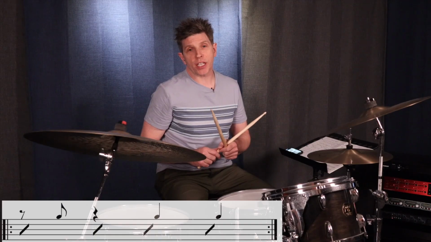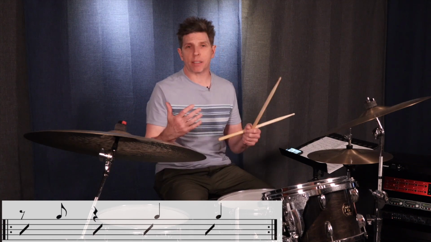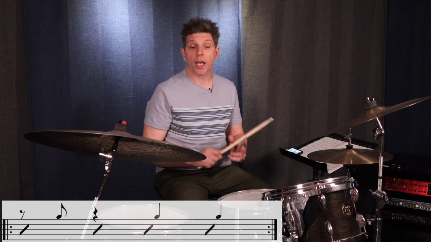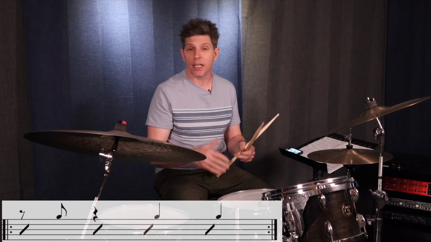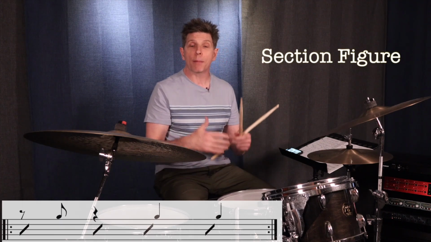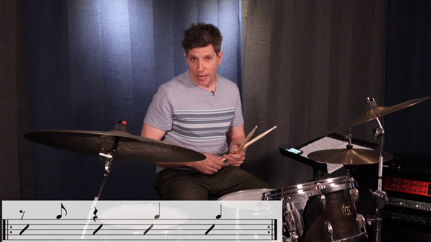All right, let's check out this next figure. You've got the and of 1 and then 3, 4. So this is a classic place where I might play the snare drum on the and of 1 and then play boom, crack: bass drum on 3, snare drum on 4. Going back to our bass, snare concept of doing that. You don't always have to do it that way, and there may be better ways, but I like this. So I'm going to play this as a section figure very lightly using that format.